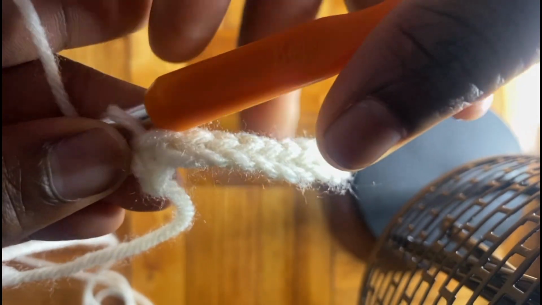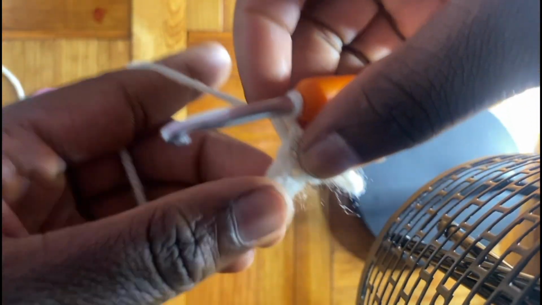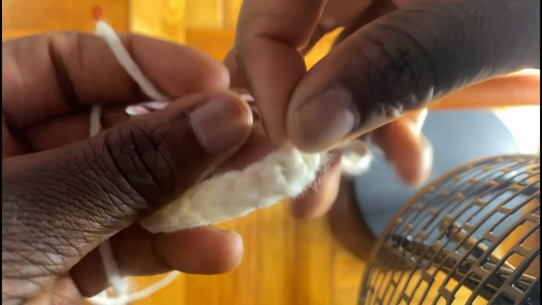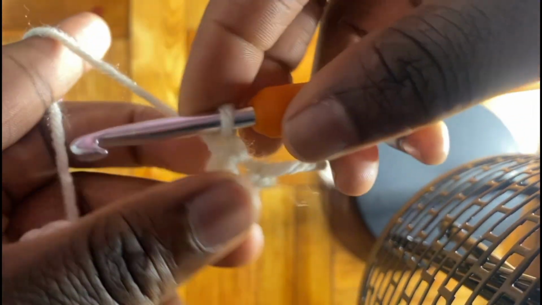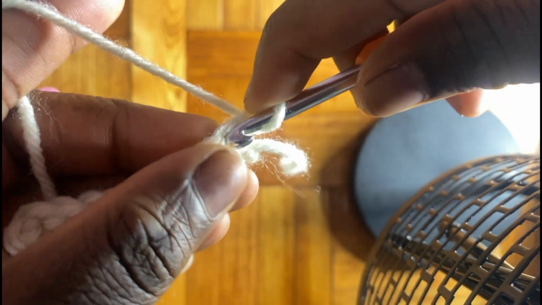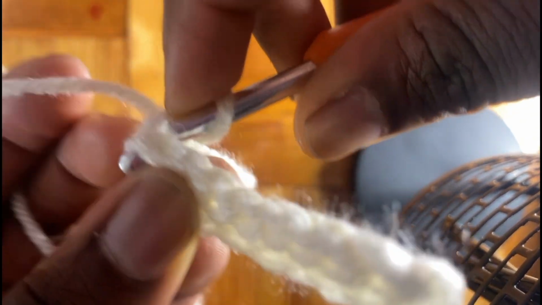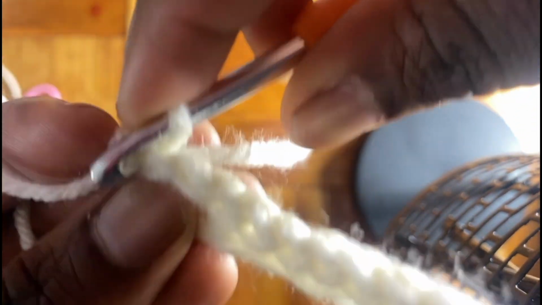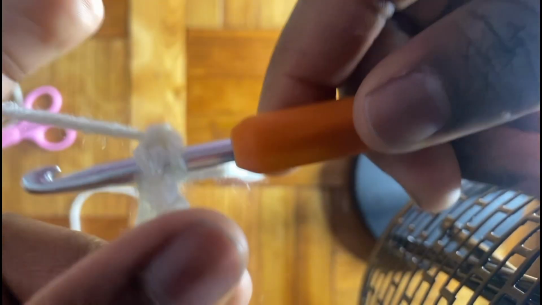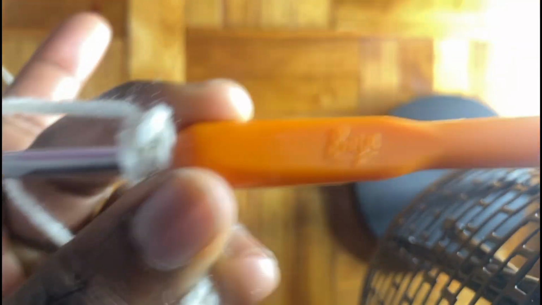Now we're going to move over to single crochet. So now we're going to start with our next type of stitch, and it's the single crochet. So what you do is the first loop from your hook, insert the hook into both sides of the V. Your crochet work should be looking like this right now.